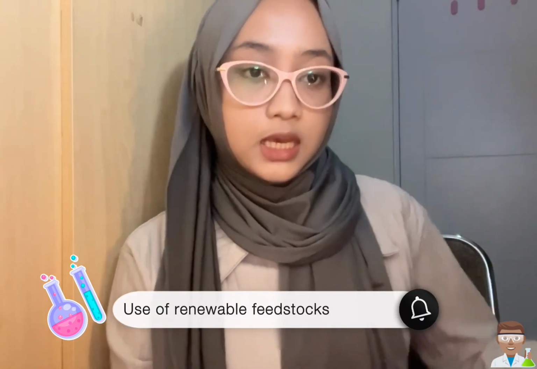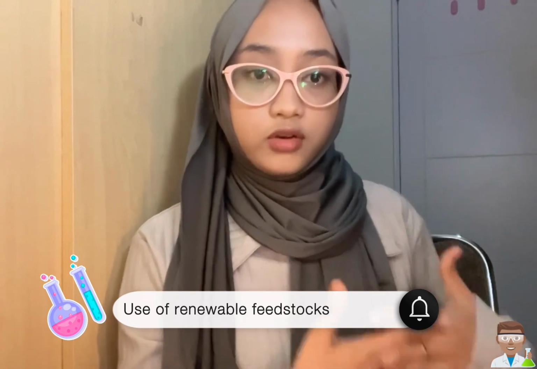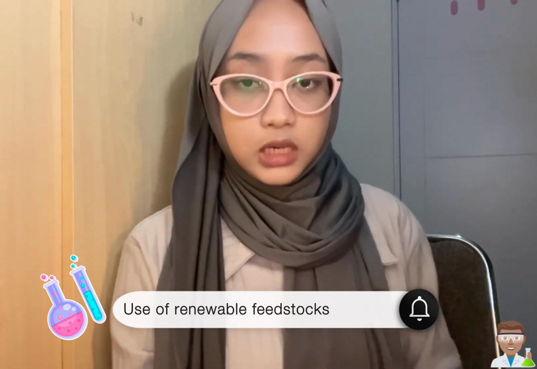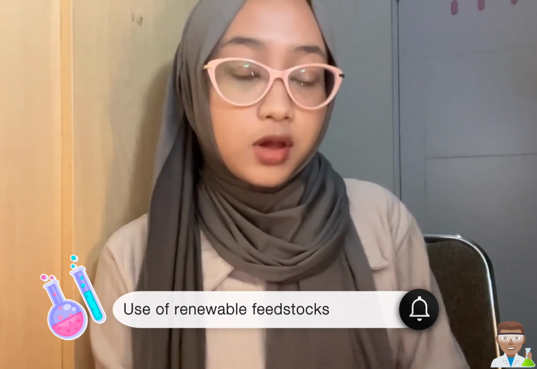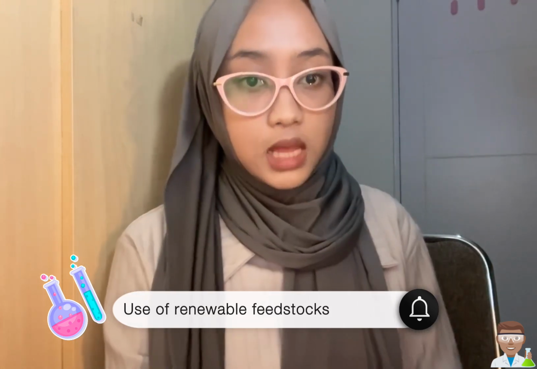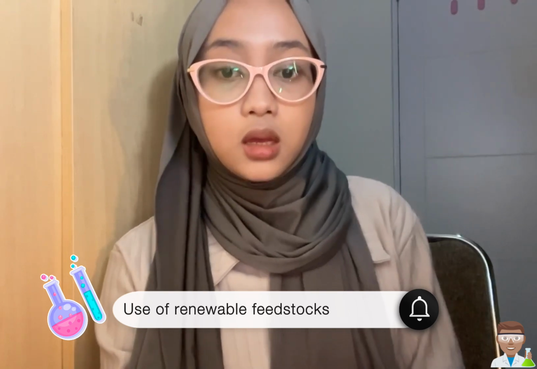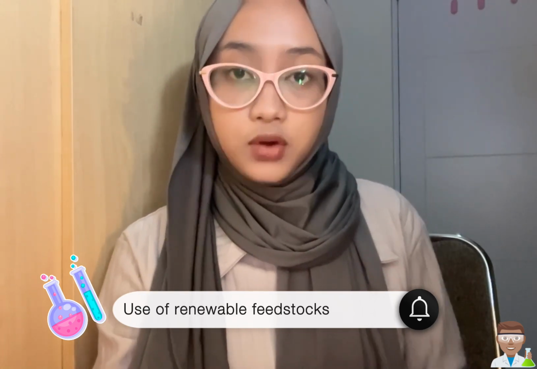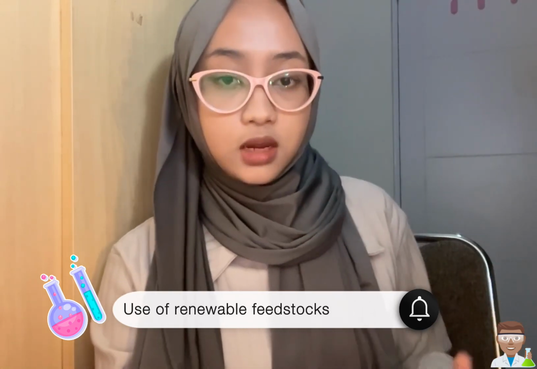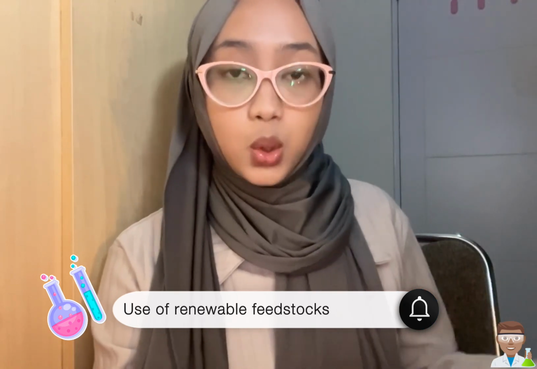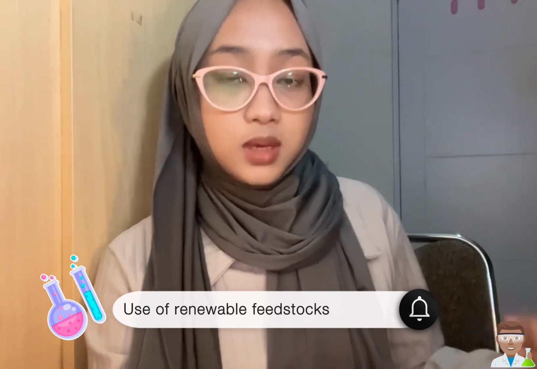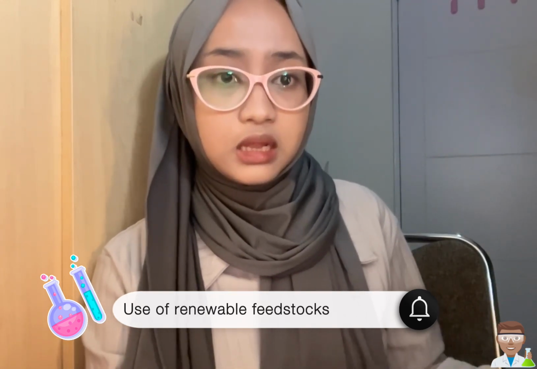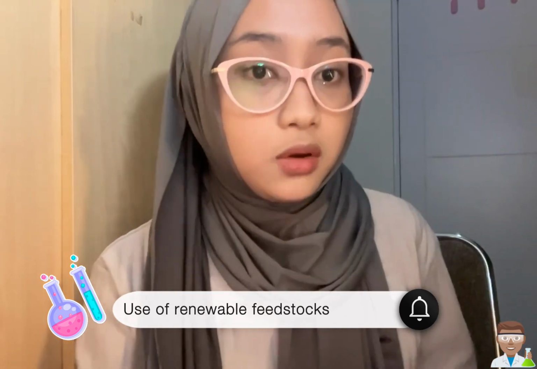Okay, next is use of renewable feedstocks. It means as both a raw material and a fuel source in manufacturing. As a raw material, it's often used to synthesize environmentally friendly new products like biodegradable plastic. So far, many of our plastic products are derived from crude oil, which is a non-renewable source. We cannot grow or produce crude oil. This means that we don't have an infinite supply of it.